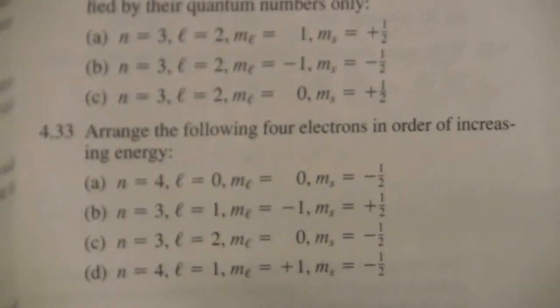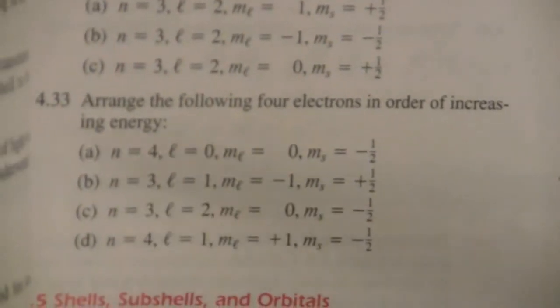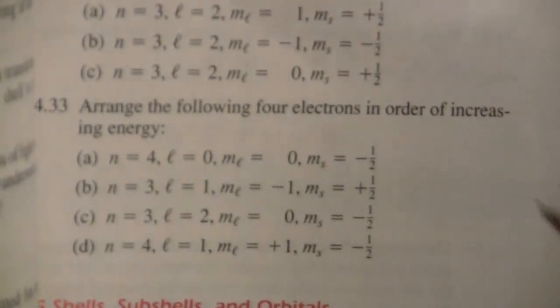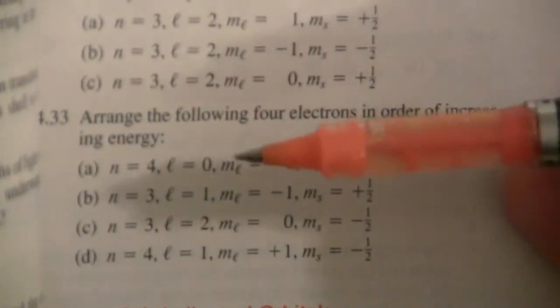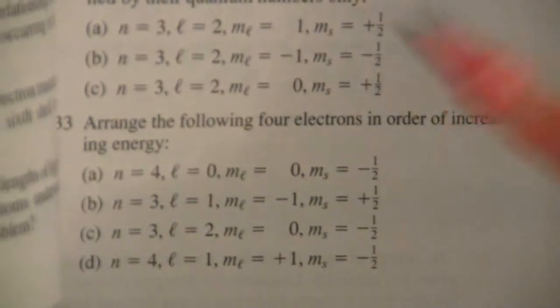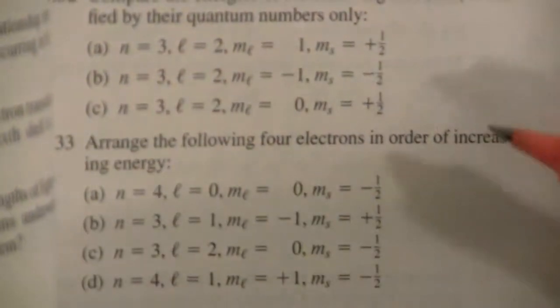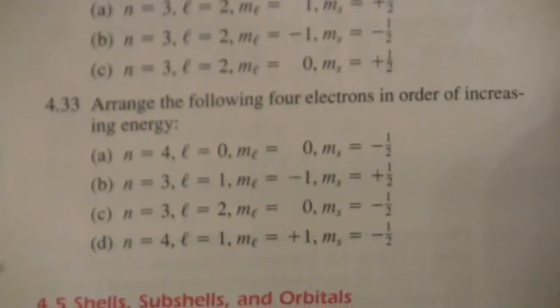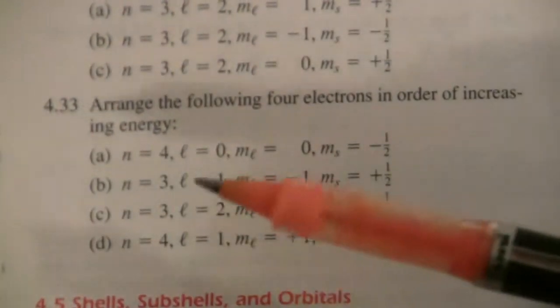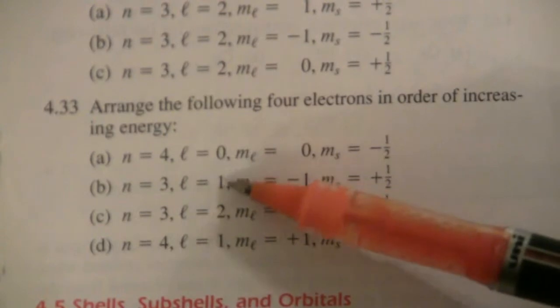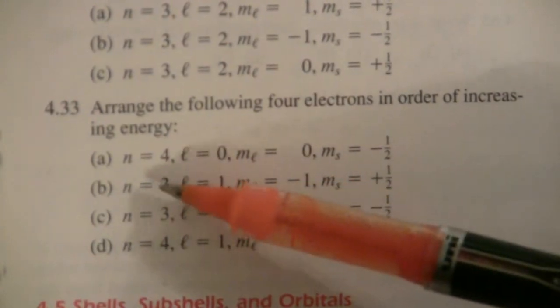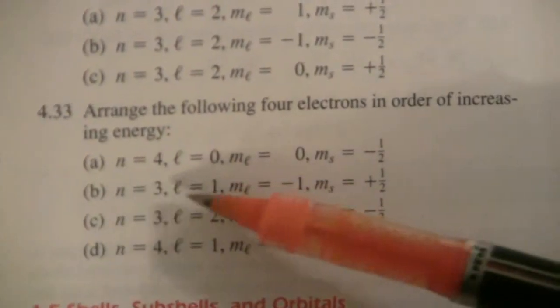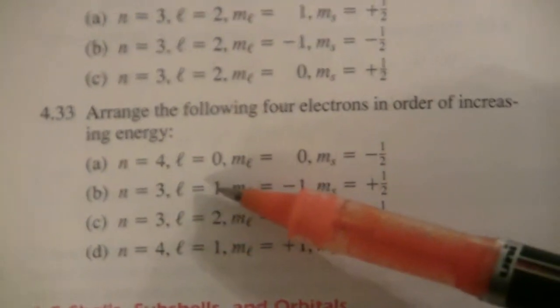And here it says, again, arrange in order of increasing energy. This time we do have some differences. Increasing energy means increasing n plus l. Our lowest value for n and l is here, where the sum is 4.